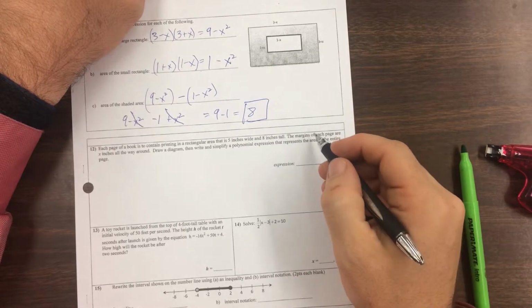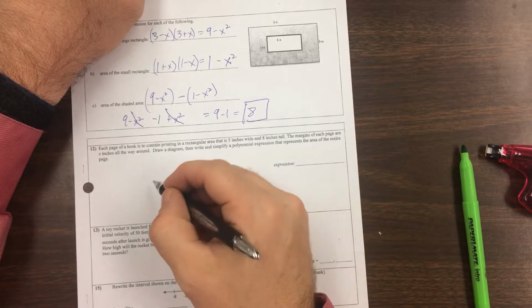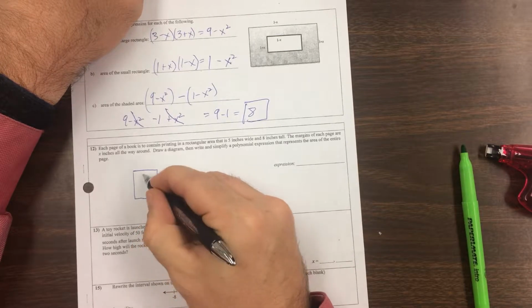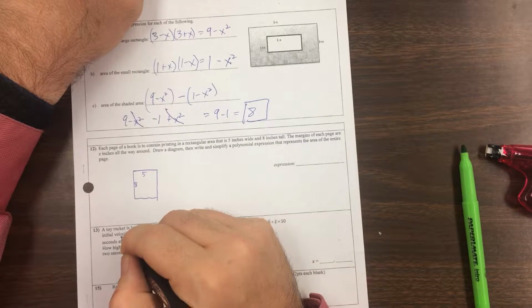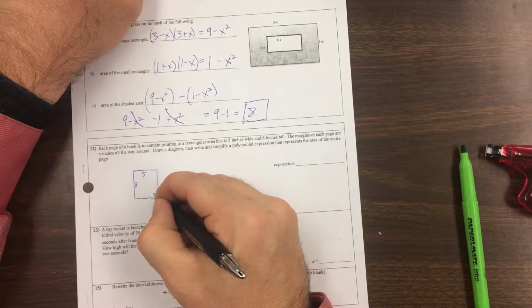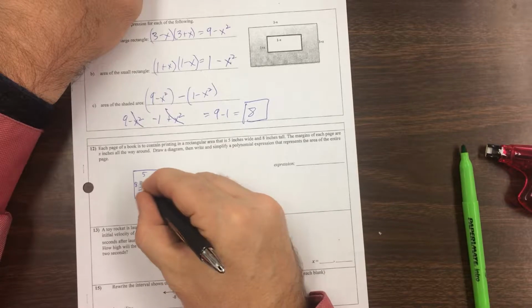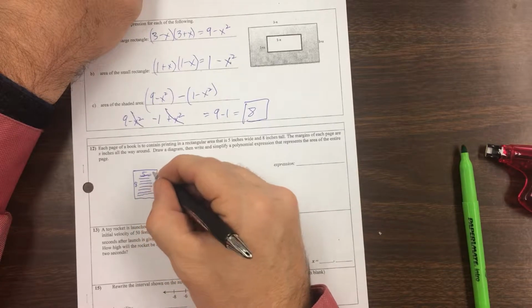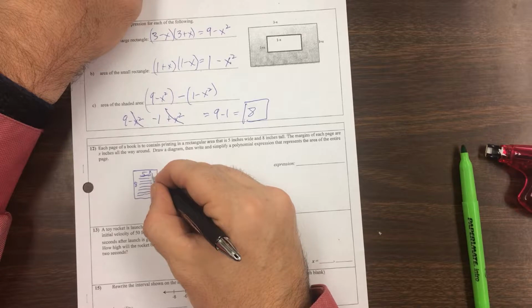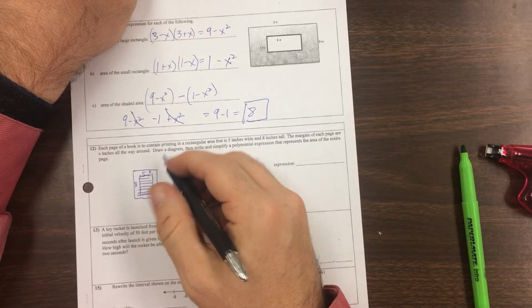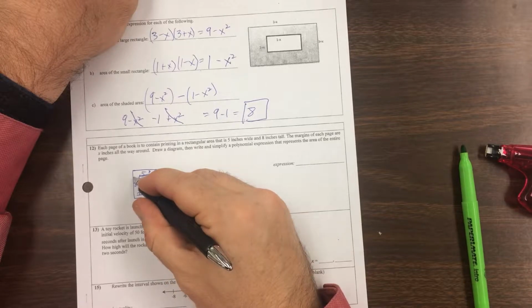Each page of a book is containing a rectangle that is 5 inches wide by 8 inches tall. So this is 5 by 8. The margins are x inches all the way around. So I've got x, x, x, and x.